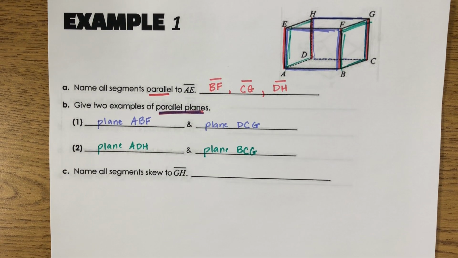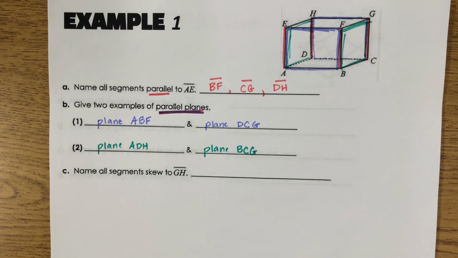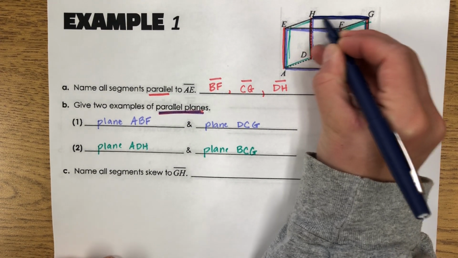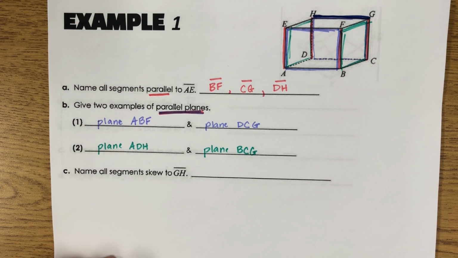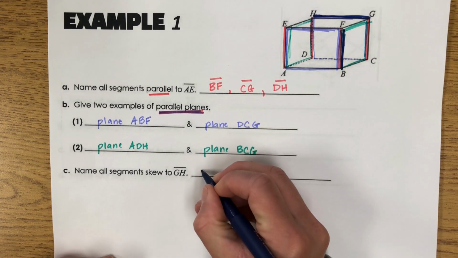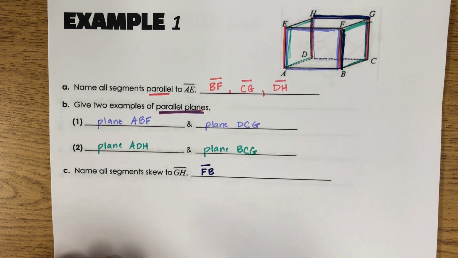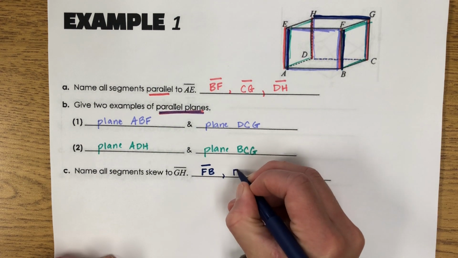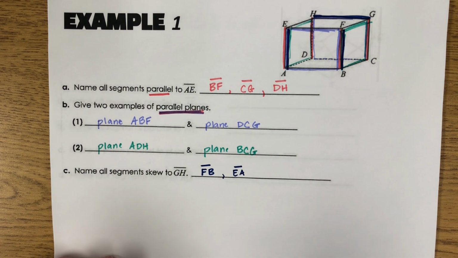And the last thing they're asking us to do is finding all segments skewed to GH. So let's identify GH real quick. So GH is this top one here, and that's going to be a dark navy. So GH. We're going to find all segments that are skewed within. The first one I notice would be FB. FB right here. This first one here. FB. Another one would be EA. So we'd write that in. The third one is AD.